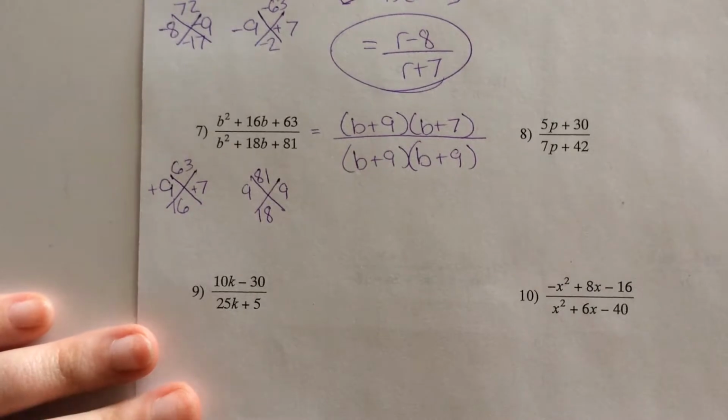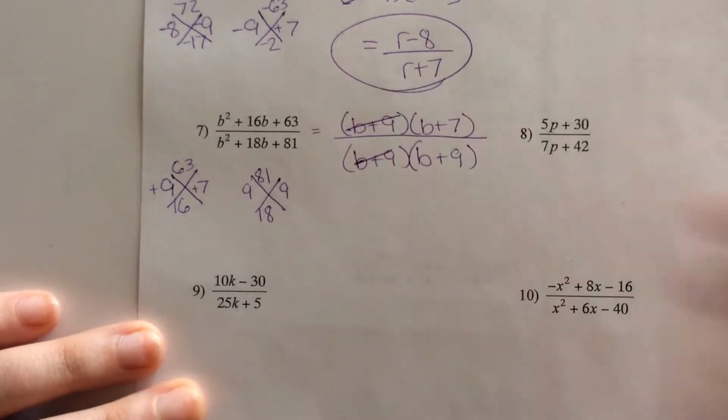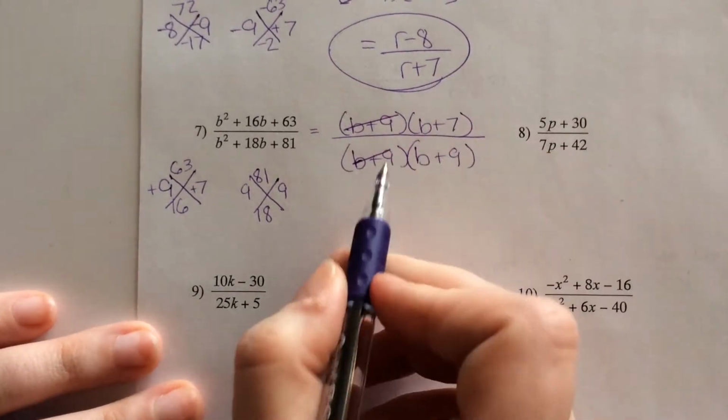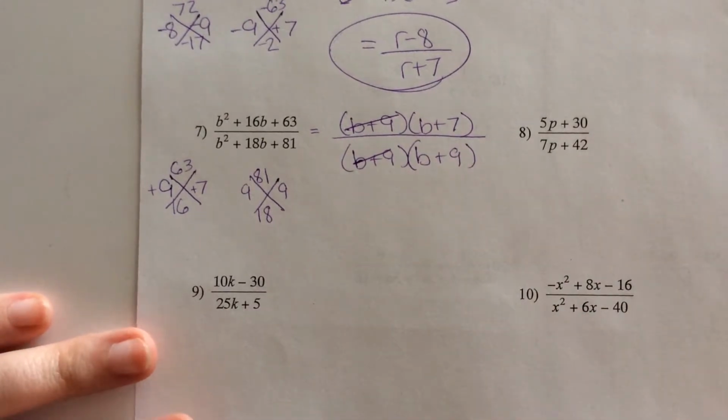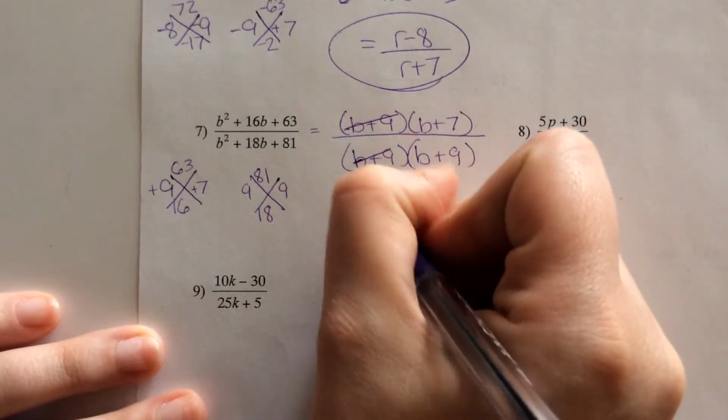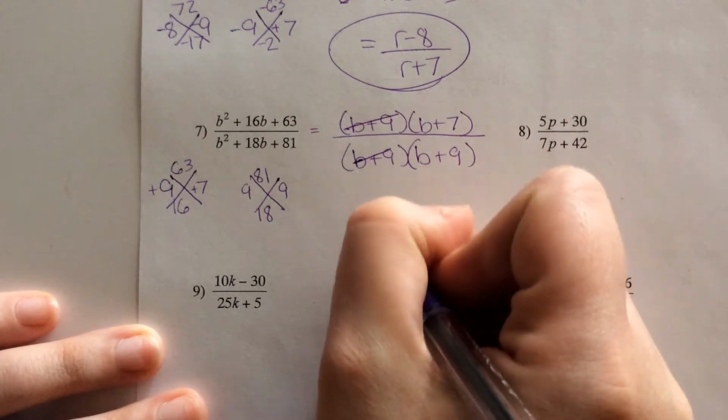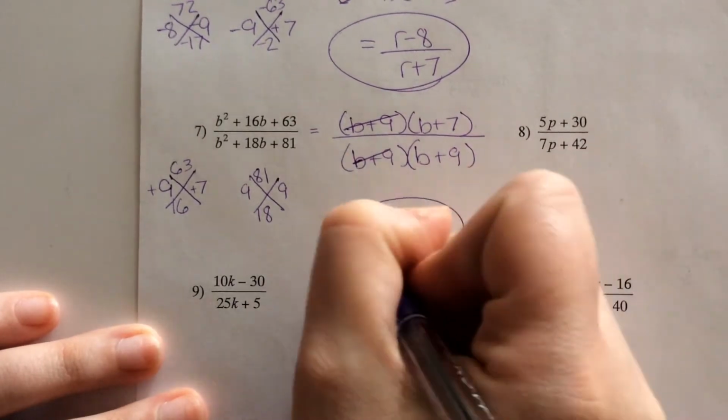All right, we're going to cancel identical factors, b plus 9, top and bottom. It can only cancel with one of the b plus 9s. Okay, won't cancel out both. So we have b plus 7 over b plus 9.